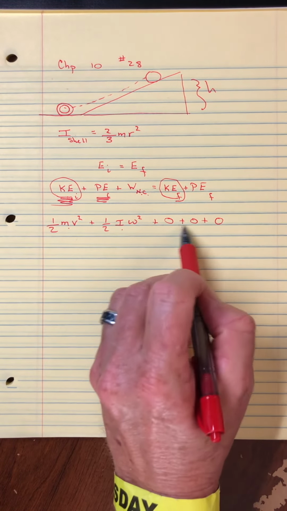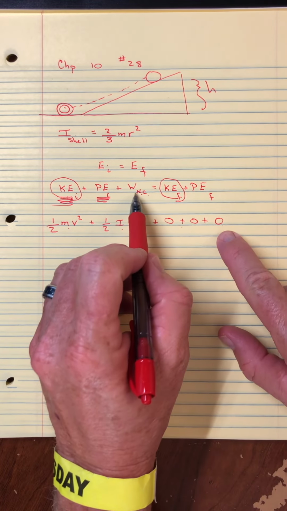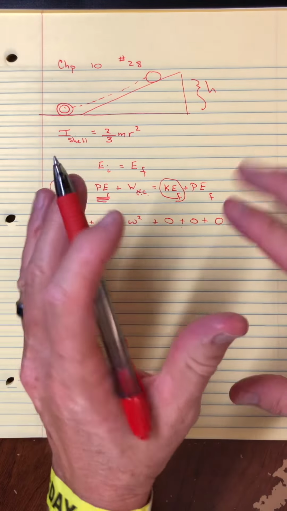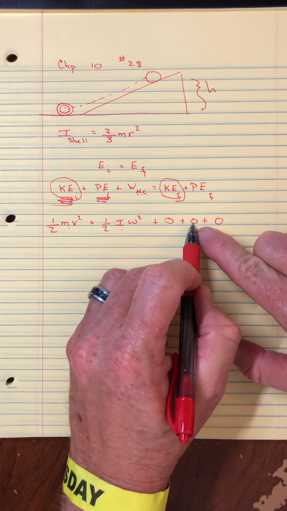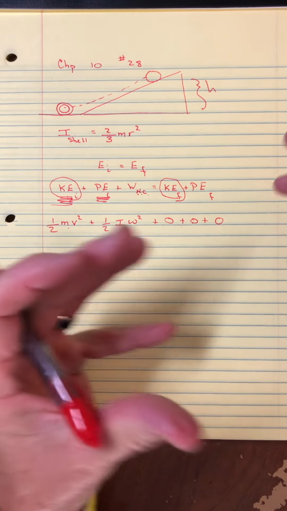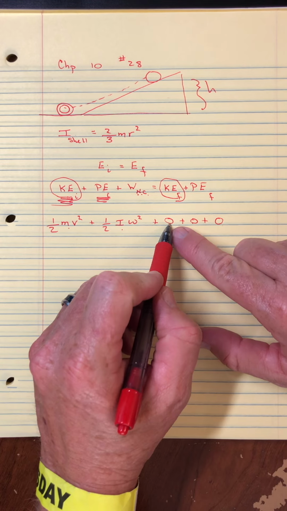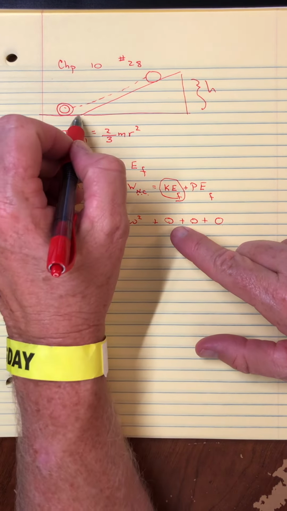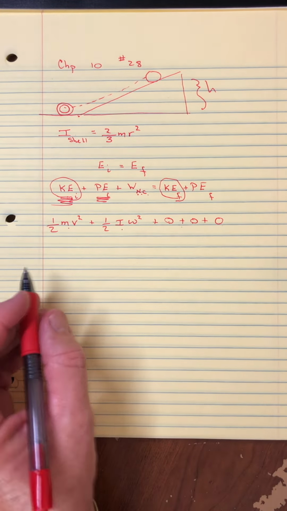So the three zeros here: this last zero represents the friction due to sliding, kinetic friction, and there isn't any. This one represents the potential energy due to a stretching of a spring. And this represents the gravitational potential energy, which I'm going to call 0 because I'm going to call down here at the bottom of the hill y equals 0, and so it is going to go up the hill.